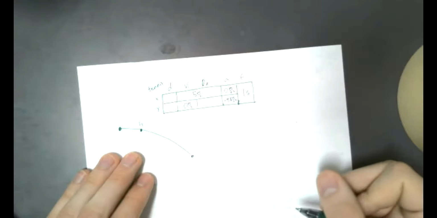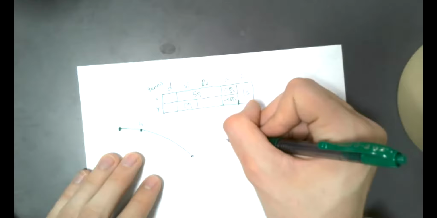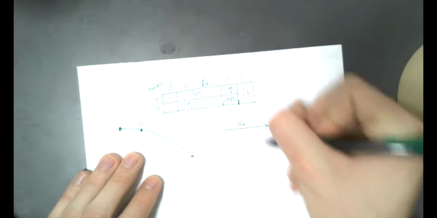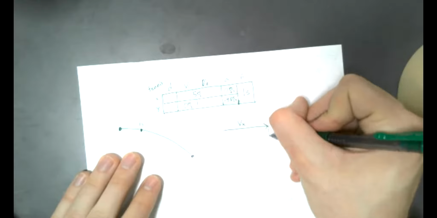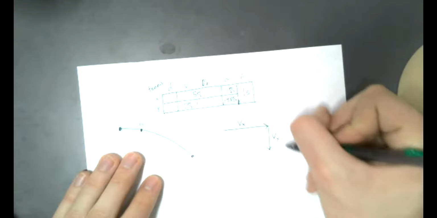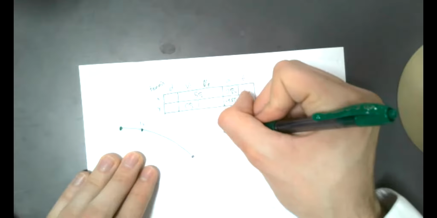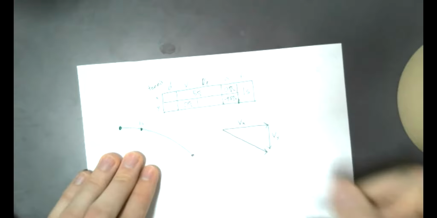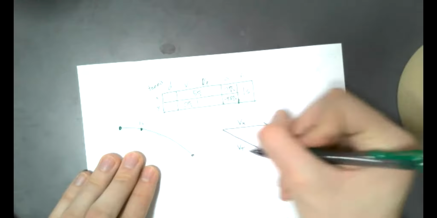They want the total velocity. That means they want to know the velocity in the x direction and the velocity in the y direction. Then connecting those two vectors with a triangle is going to give me my total velocity.